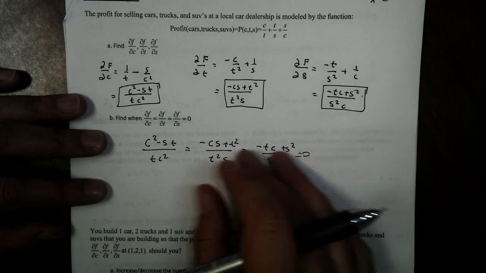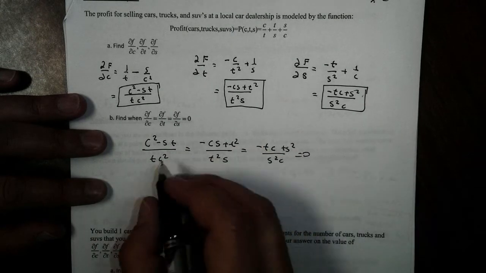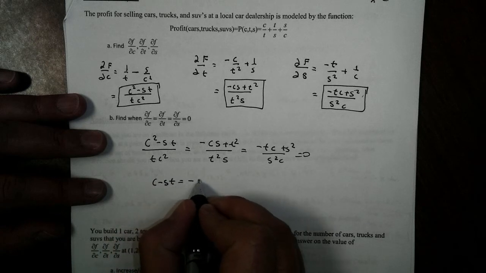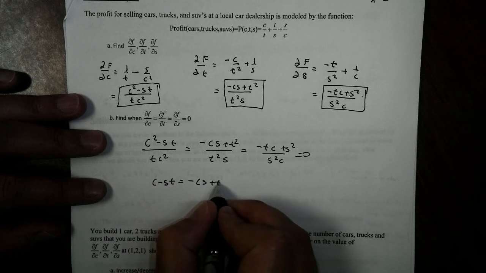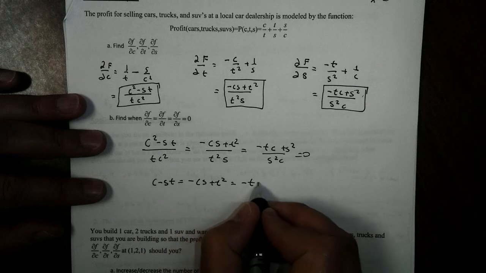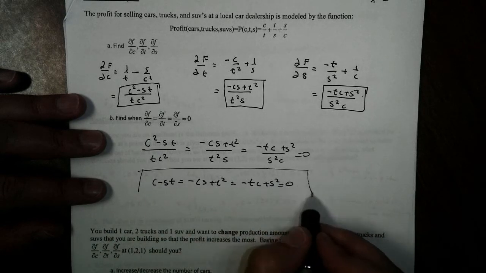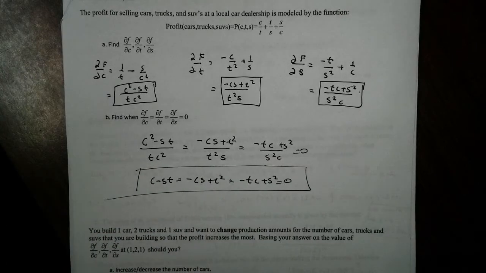Denominators don't matter. We're just going to multiply everything through by those. They just cancel out. So we just get c squared minus st equal to negative cs plus t squared equal to negative tc plus s squared equal to 0. And you can solve it if you ever get bored.